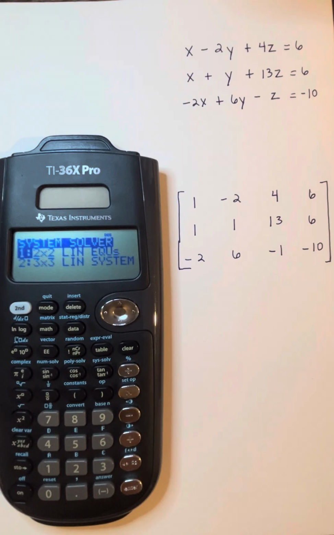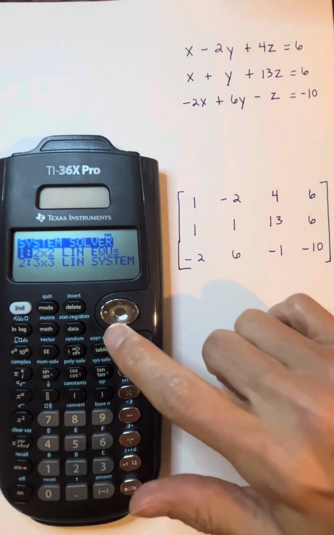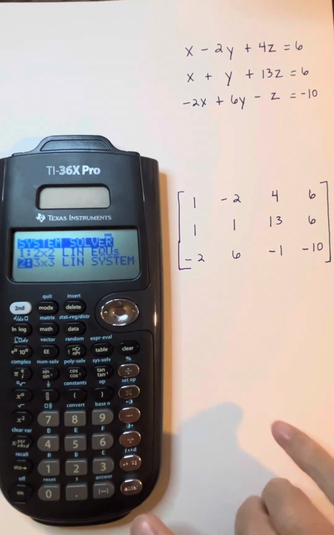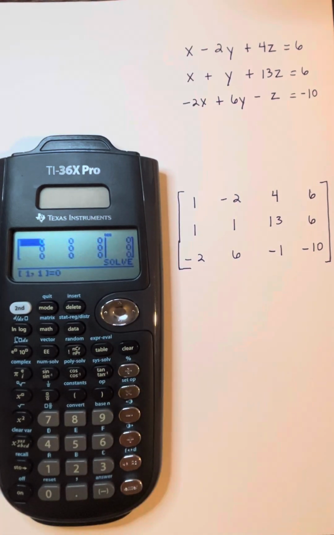And it's 3 equations with 3 variables. So I'm going to scroll to that and hit Enter. So now if you'll notice, it looks like a matrix, but it has that 4th column for the constants. So we'll just input all of our information just like we would in a regular matrix.